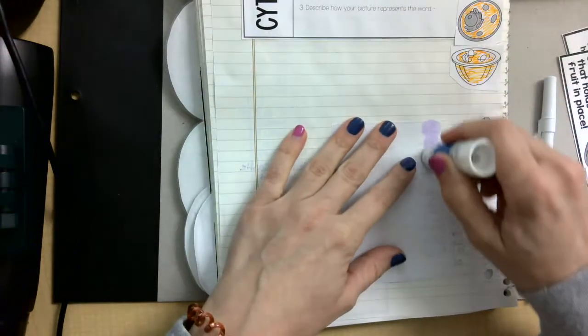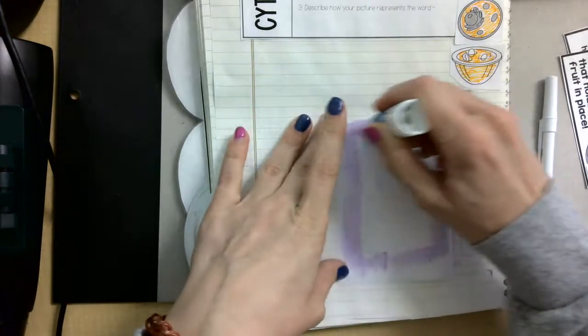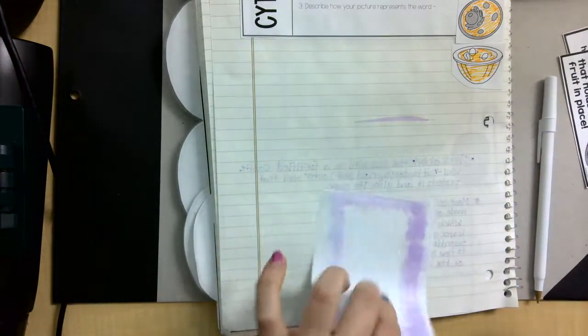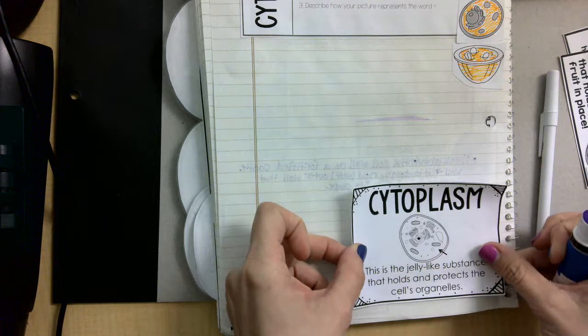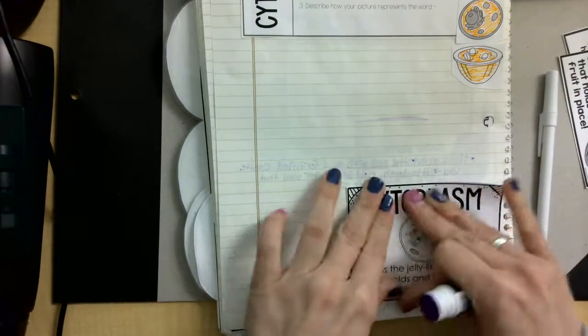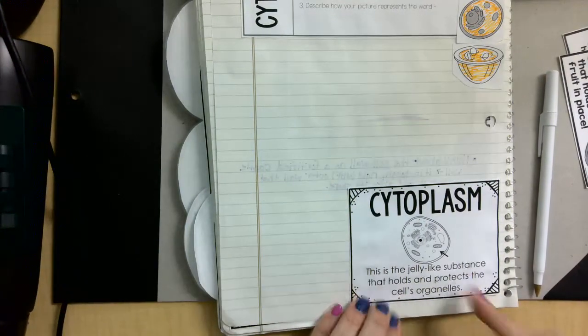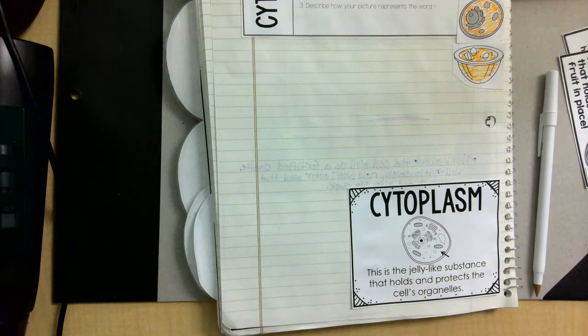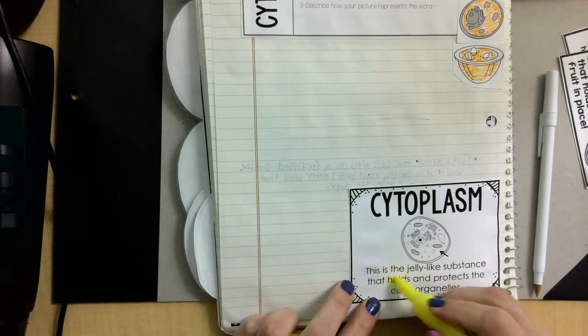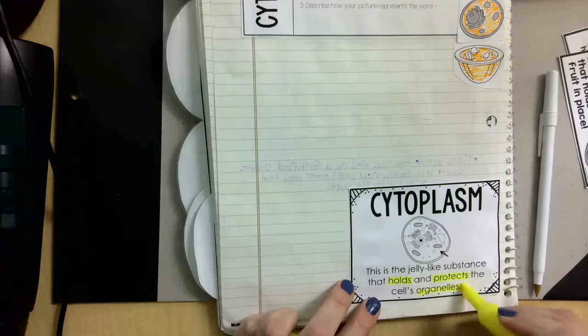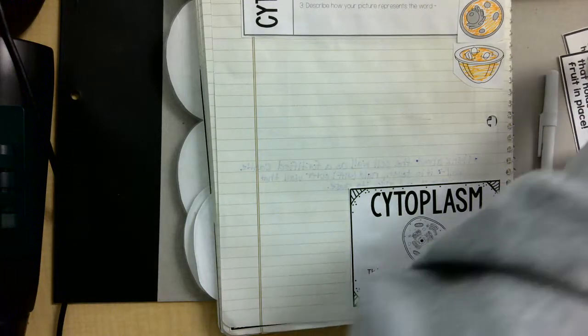Get it glued in, down in the bottom right corner. So like about here. That should do. Cytoplasm is a jelly-like substance that holds and protects. It holds and protects the organelles, remember, or the tiny organs.